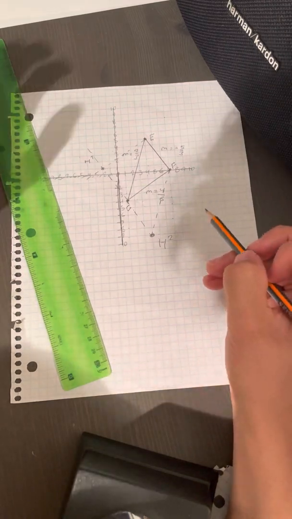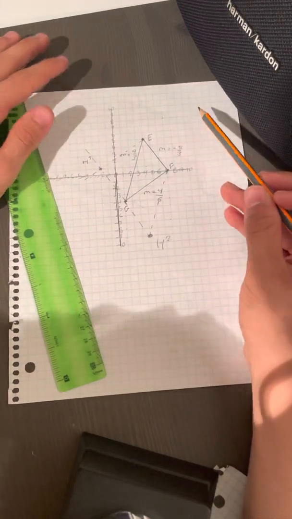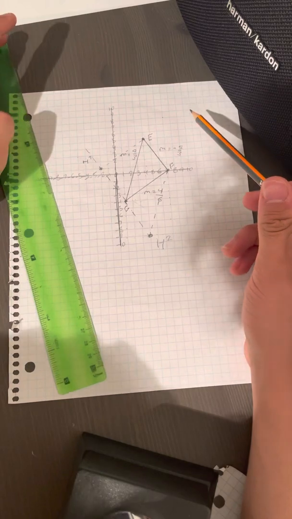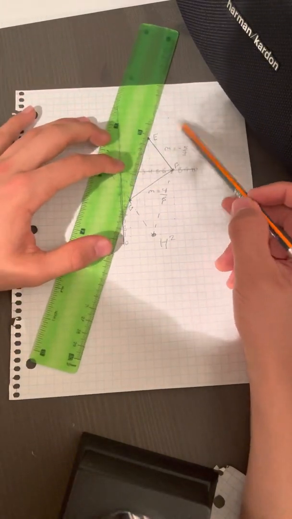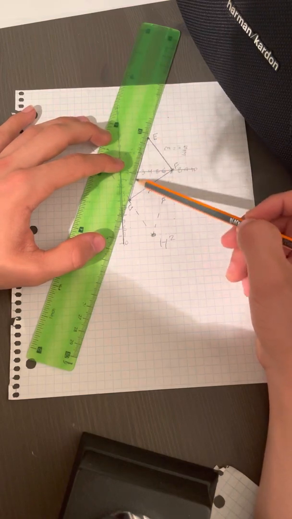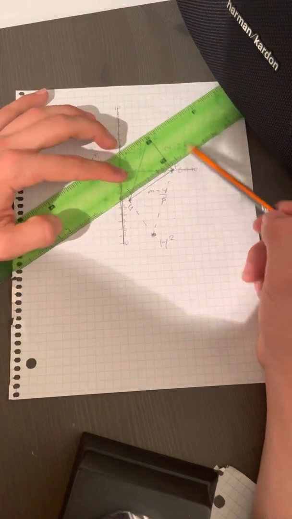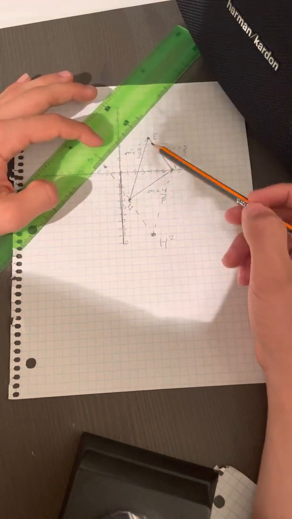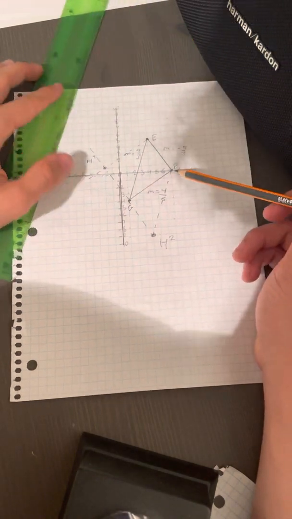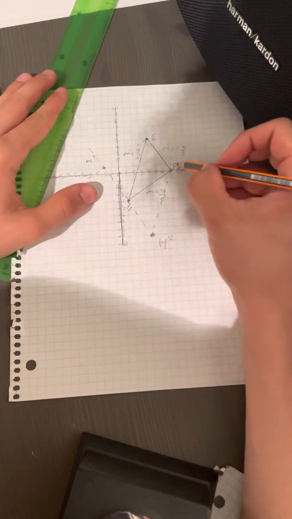For our third possible point, we're going to be looking over here. I've done this before, so I know that there is only a certain amount. Going this way, we're going to use the slope of this and the slope of this to find the possible point on this side. Using the slope from G to H, we're going to do it from F upwards. So 9/3.